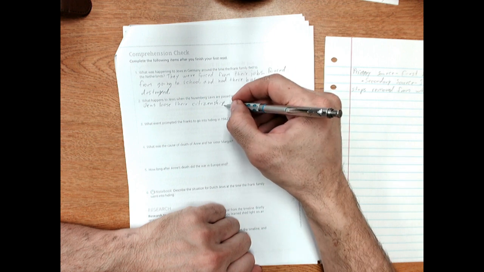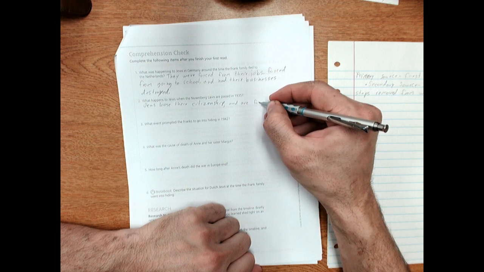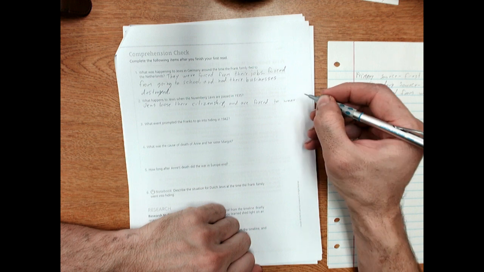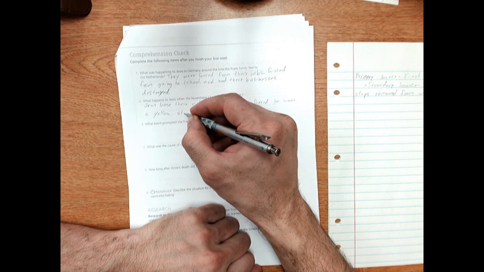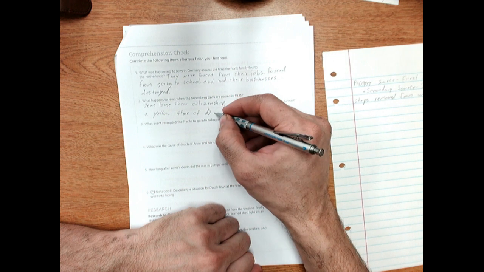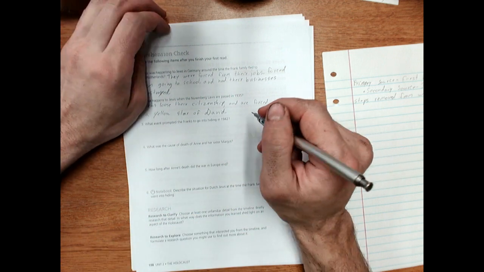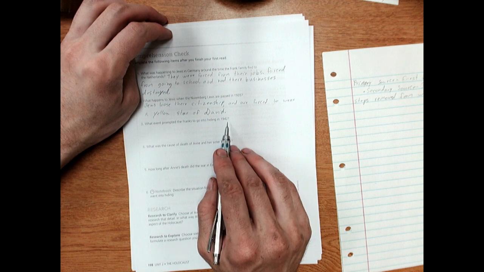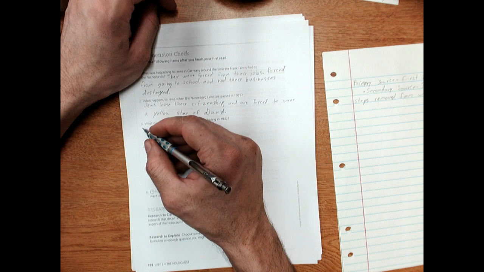Jews lose their citizenship and are forced to wear a yellow star. What events prompted the Franks to go into hiding in 1942? Well, their dad gets told that he has to go to a forced labor camp.